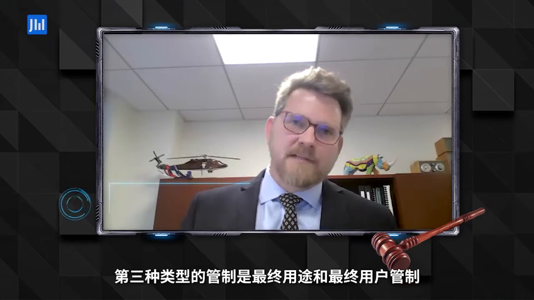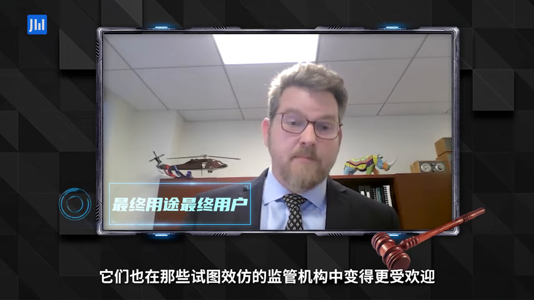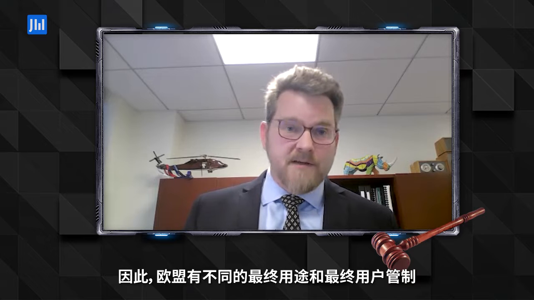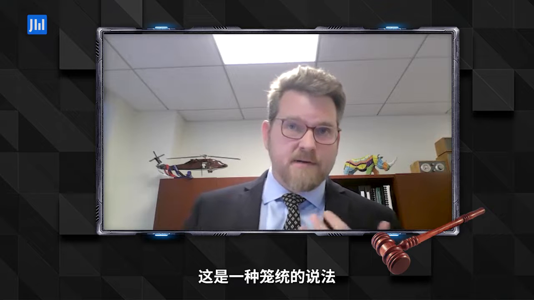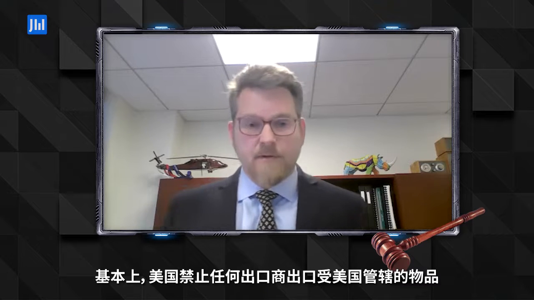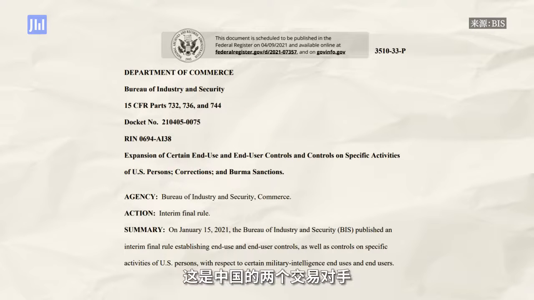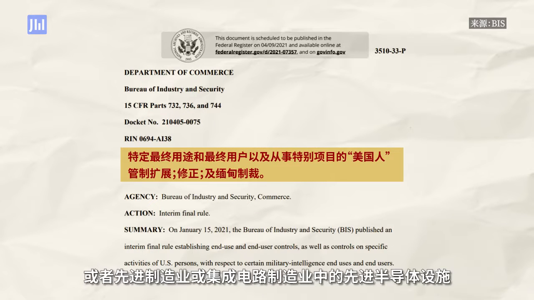The third type of control is an end use and end user control. And these are kinds of catch-all rules. They become more popular as well within regulators who are trying to basically come up with more targeted types of export controls. So the European Union has different end-use and end-user controls. The United States has end-use and end-user controls. And what these are is they're kind of catch-alls. Basically, they prohibit any exporter that's exporting items that are subject to U.S. jurisdiction from being able to export those items to counterparties in China if they know that they'll be used, for example, in supercomputers or in advanced semiconductor facilities that are involved in advanced manufacturing, IC manufacturing.